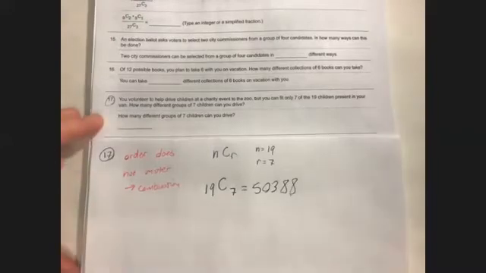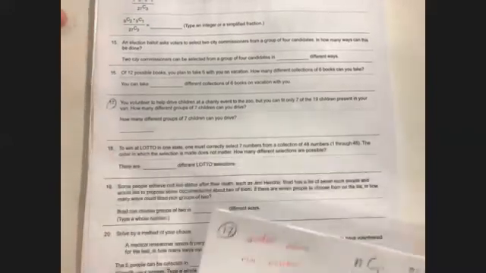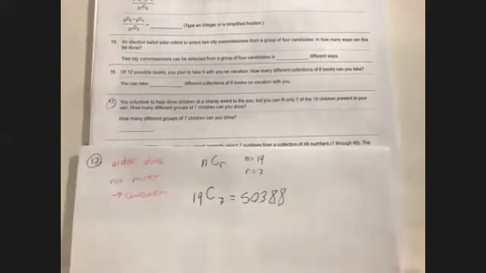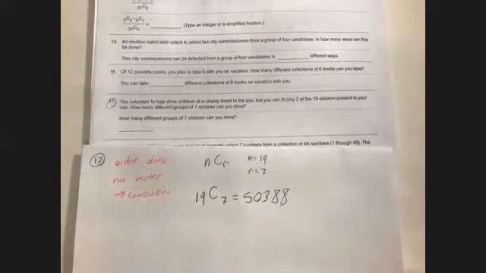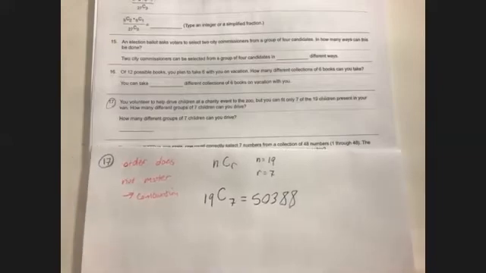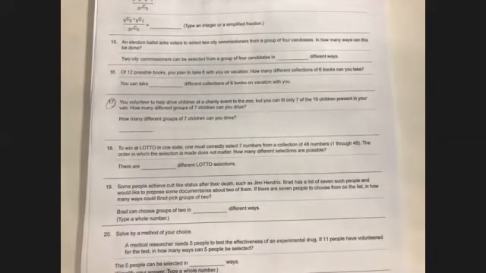And most of the examples from 15 all the way to about 22 pretty much work that way. You take the big number, C, smaller number, R. The question that I found the most interesting, confusing perhaps, was number 23, which makes sense because it's the last question in the homework set, besides a couple of others.